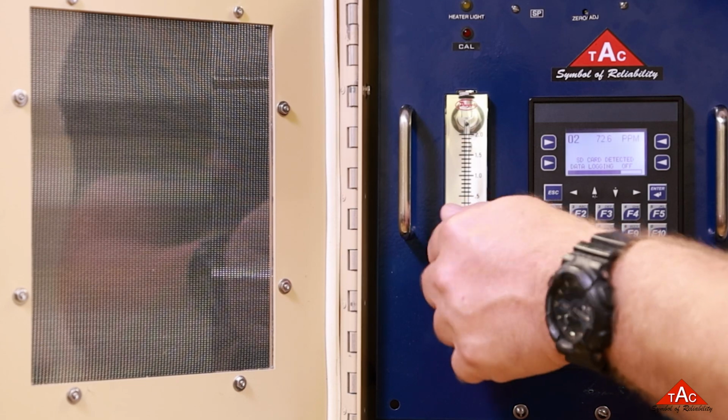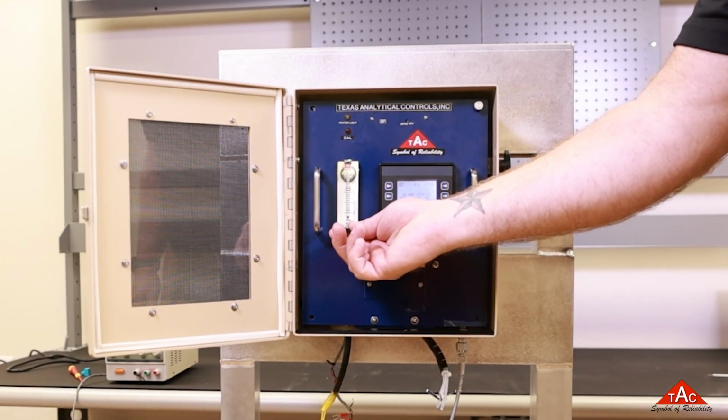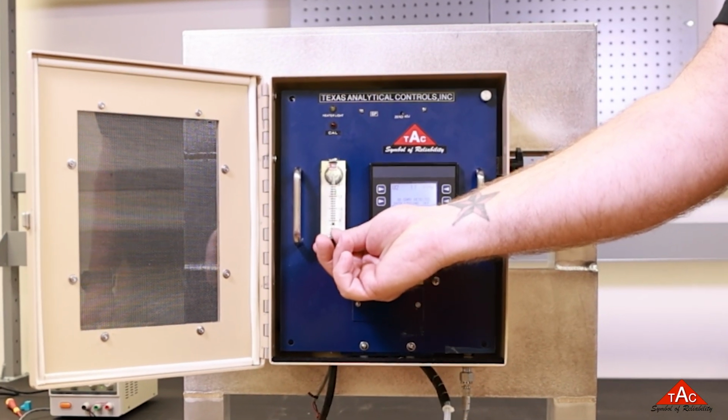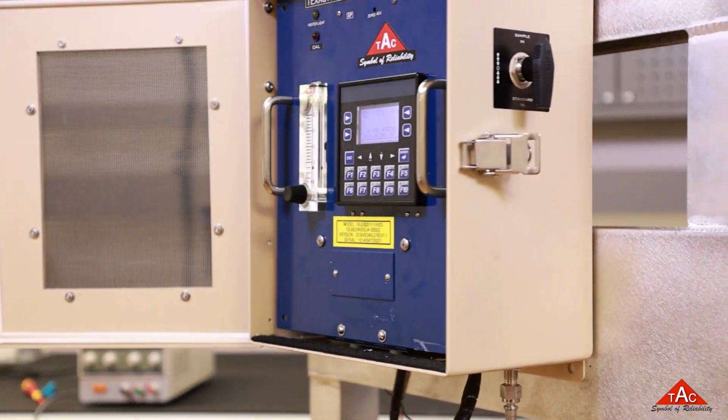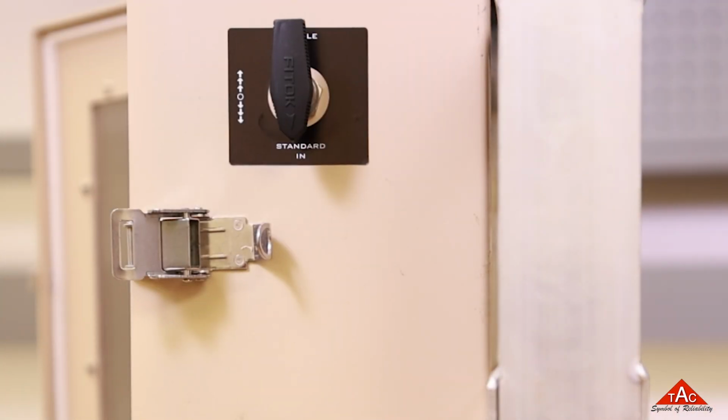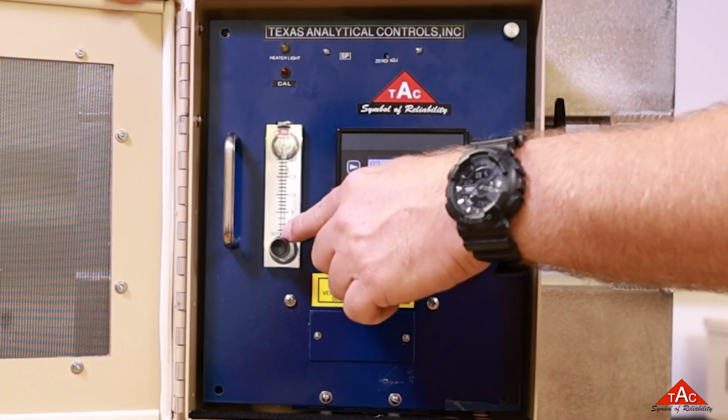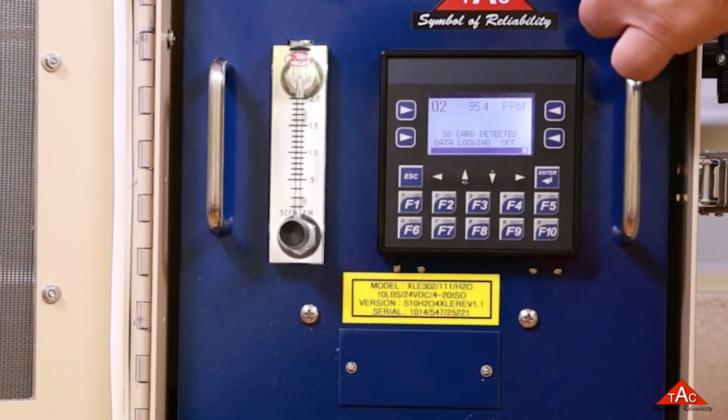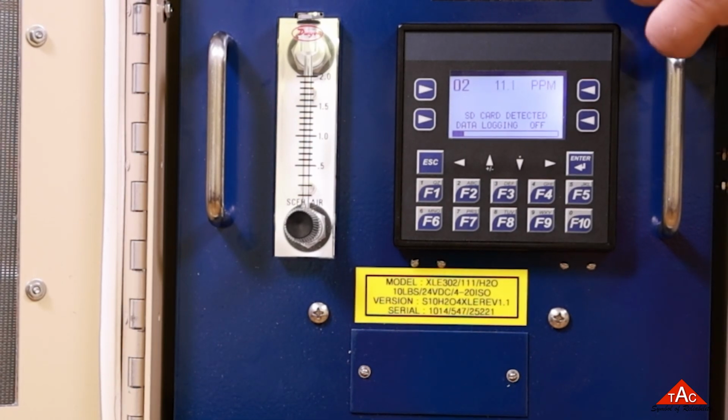Ensure the line gas is flowing by adjusting the dial on the left of the front panel. The measurement ball should rise. On the right side of the O2 analyzer, turn the valve from sample to standard. It should drop the measurement ball on the front panel to the bottom. This signals that the line gas is no longer in use.